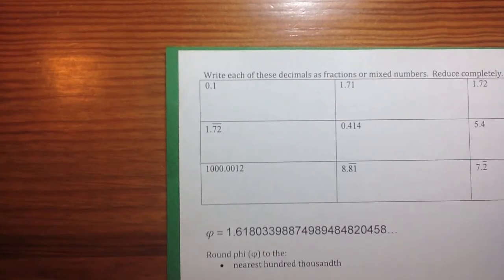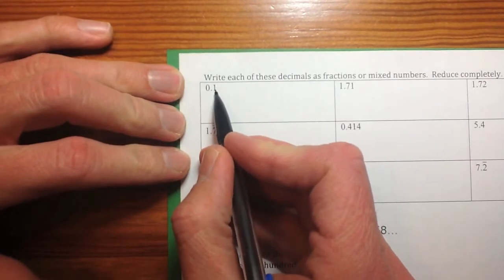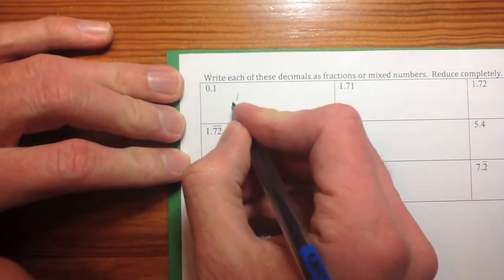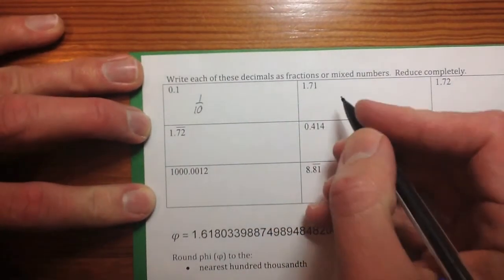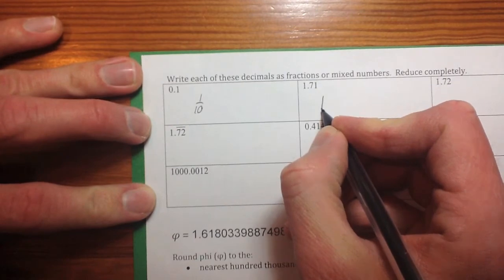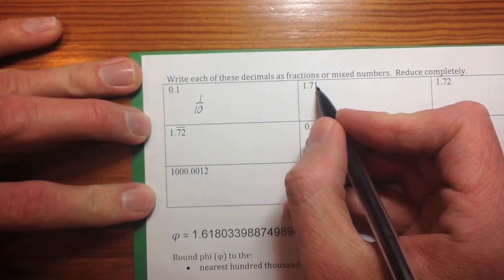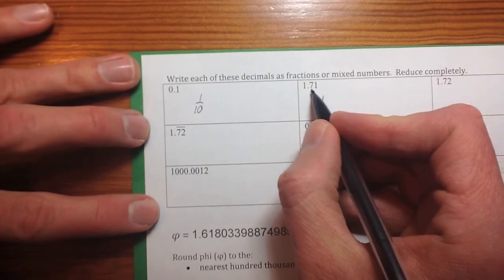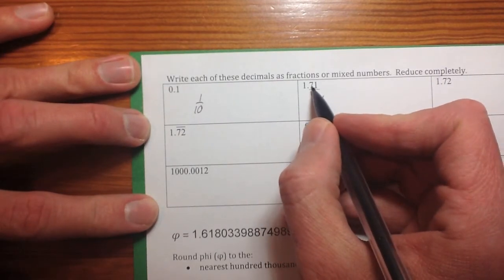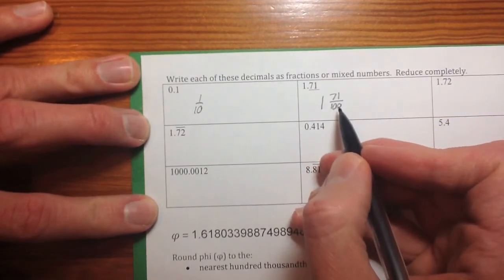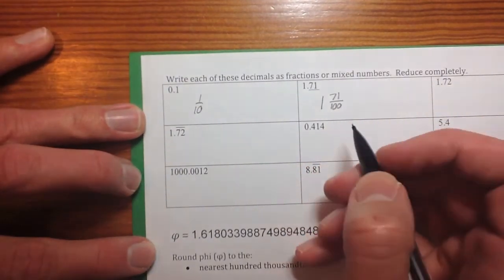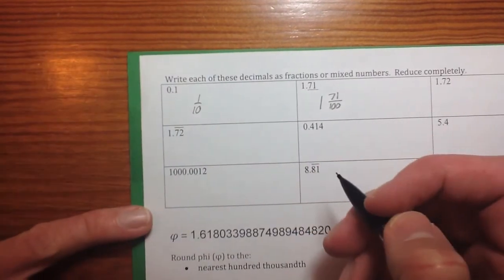Let's write each of these decimals as a fraction or a mixed number, and we're going to reduce completely. So let's go ahead and start by just naming it what it is. This is 1/10. It's in the tenths place, so 1/10. There we go, done. That was easy. Okay, then we get to this one. Let's just take the whole thing all at once and go to the last place. So 1 71/100. This does not reduce. There's not a number other than 1 that goes into 71 and 100 evenly. Not an integer anyway. Okay, let's keep going.